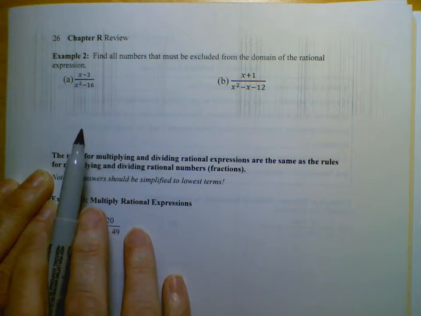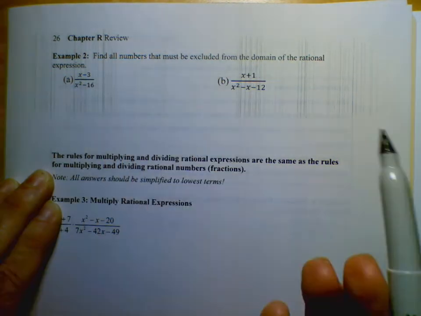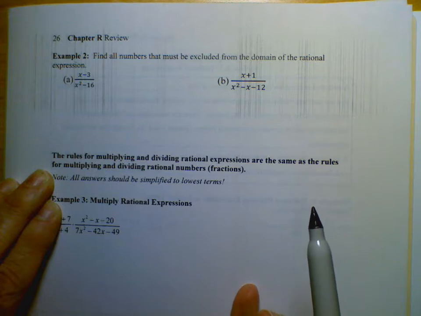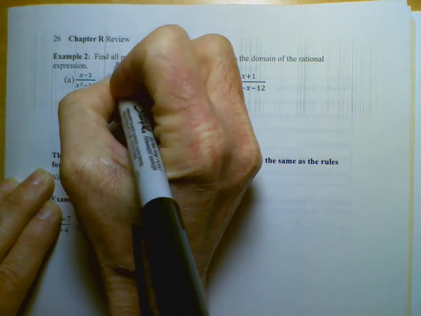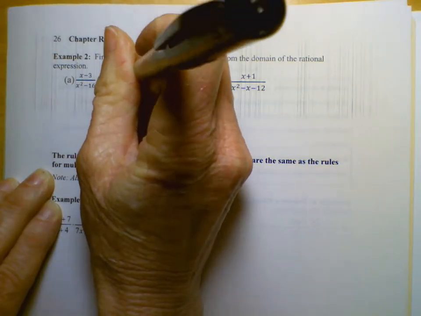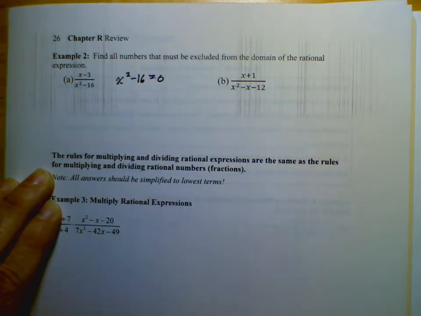So in other words, we've got to find out what numbers, and what this means is what values of x would make the denominator 0. Then they must be excluded from the domain. So we'll set our denominator, x squared minus 16, equal to 0, and solve.